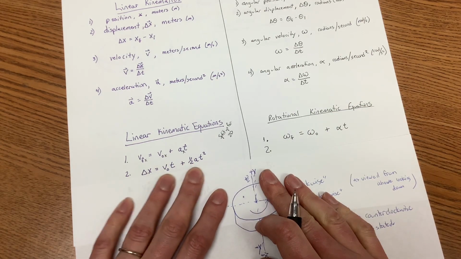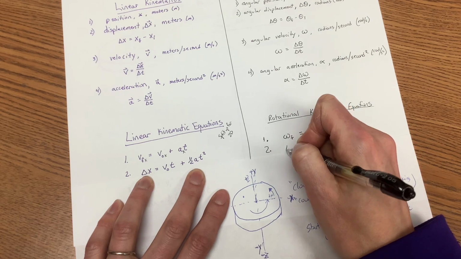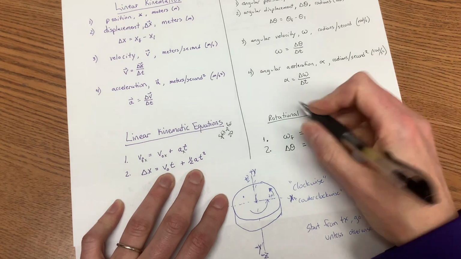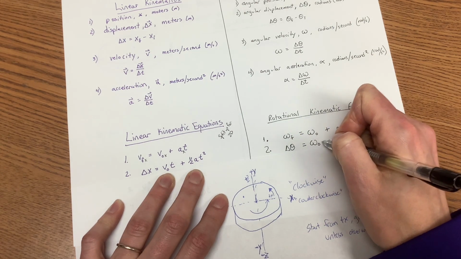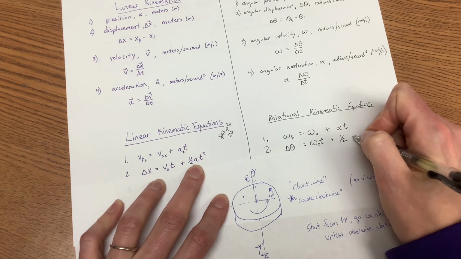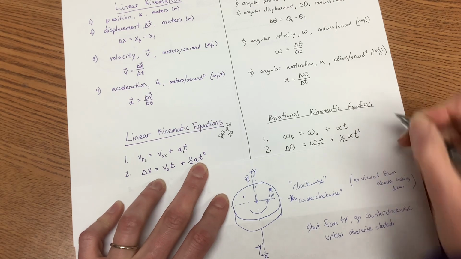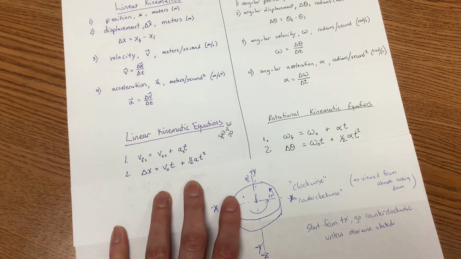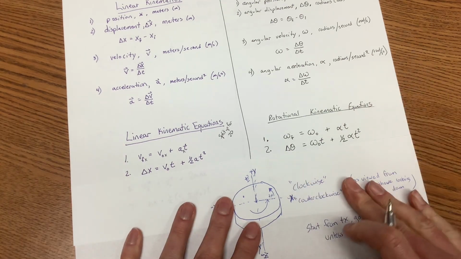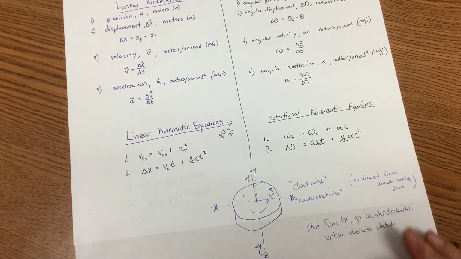And so what is that going to look like for a rotational kinematic equation? Well, instead of delta x, we have delta theta. Instead of velocity, we have the angular velocity. t is still the same. The half is still the same. Instead of linear acceleration, I now have angular acceleration, and t is still the same again. Okay, so they're like identical equations, but instead of regular letters, I have Greek letters, and instead of linear motion, I have rotational motion. But I'm still doing the same kind of information.